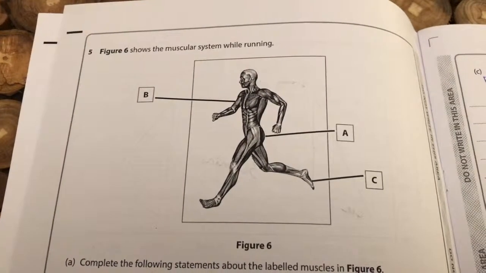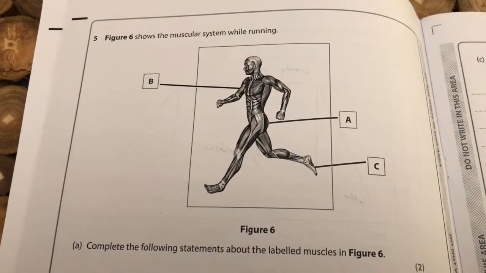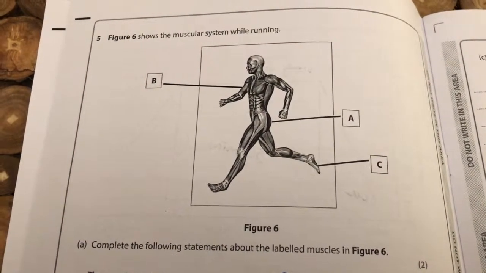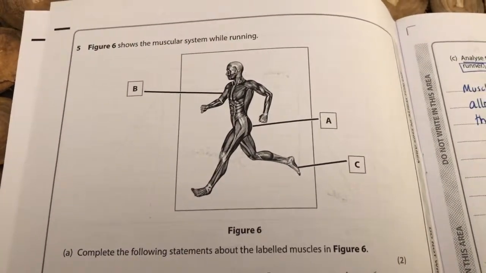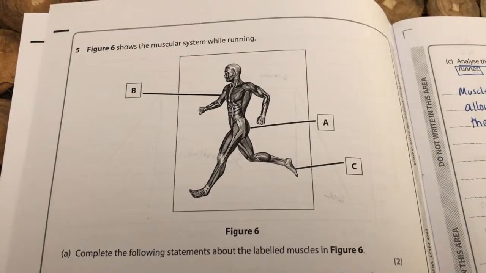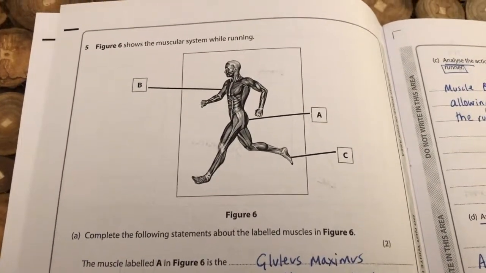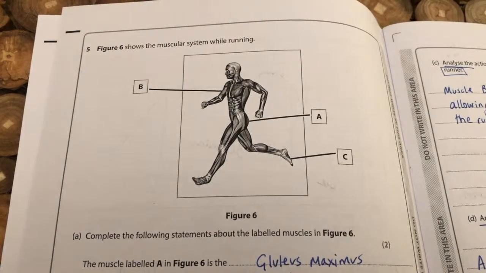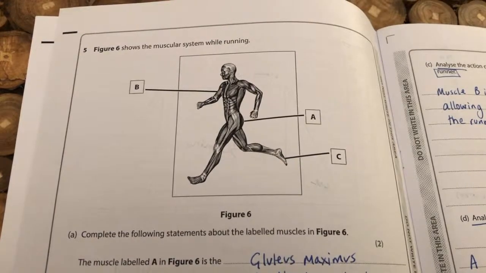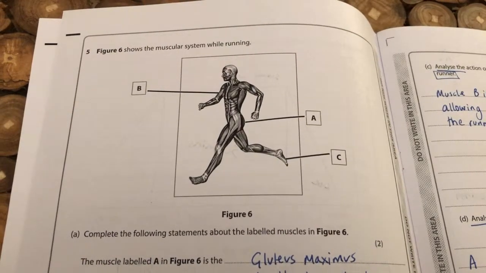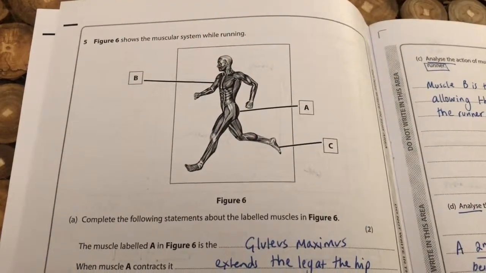Question 5 then, going on to the muscular system. It does help if you use the letters and start identifying the muscles that you can see. But again, part of the question response is to do that in a second. Complete the following statements for 5A about the labelled muscles in figure 6. So the muscle labelled A in figure 6 is, so it's looking at the bum, the gluteus maximus. So the outside, the big muscle, the big part of your muscular butt area.